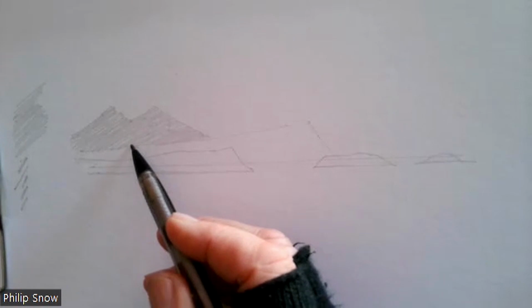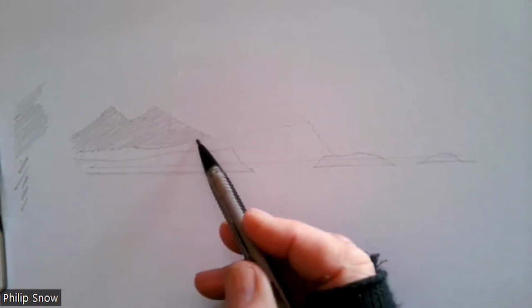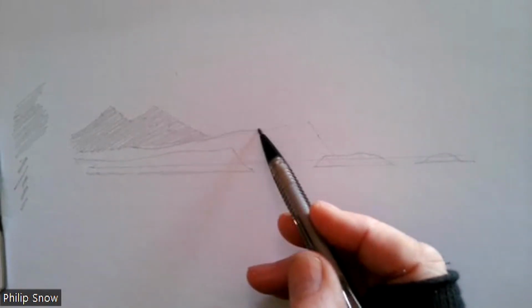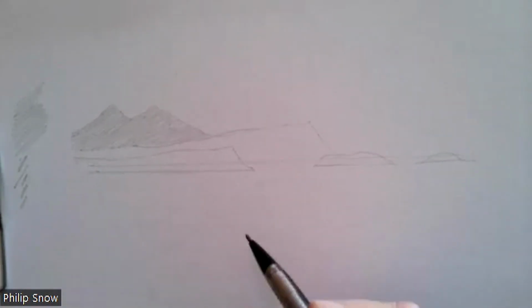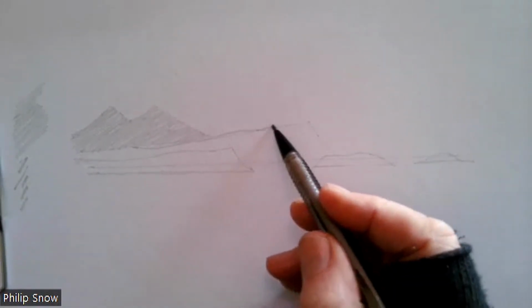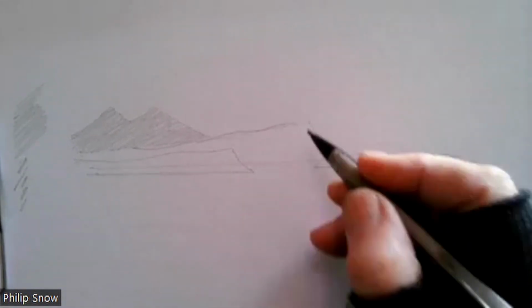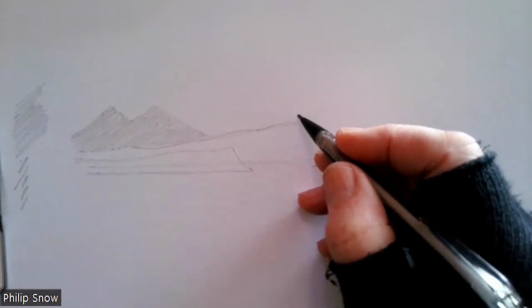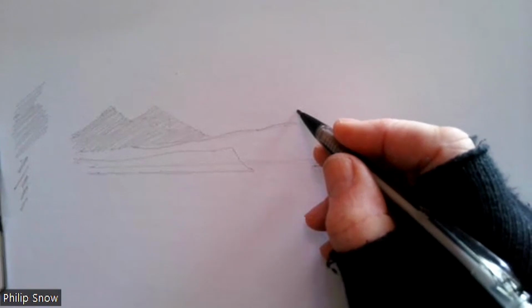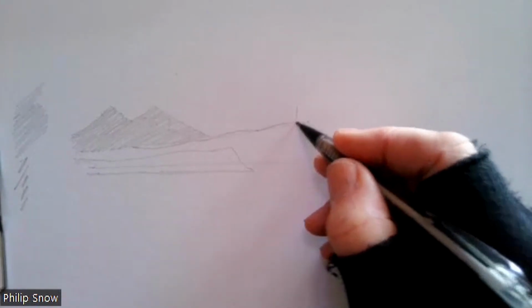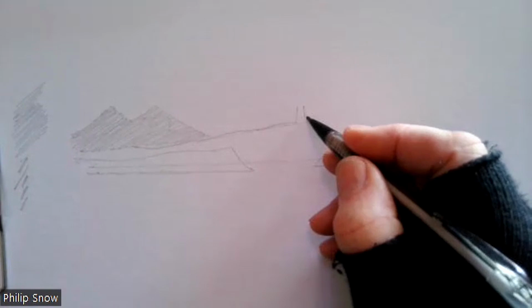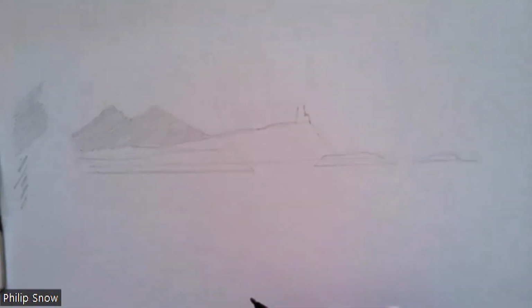Now we look at the island, it's got a bit of variety. It goes up to the end there, and then the little lighthouse. It is quite a small lighthouse, slightly sloping sides, and a little room on the side.